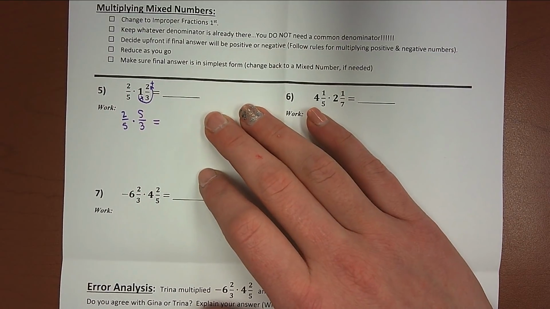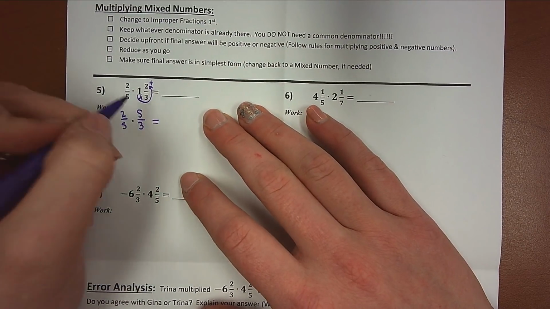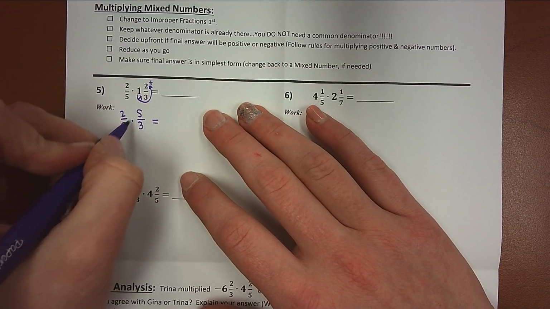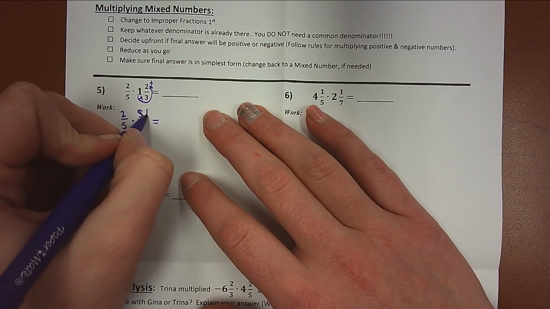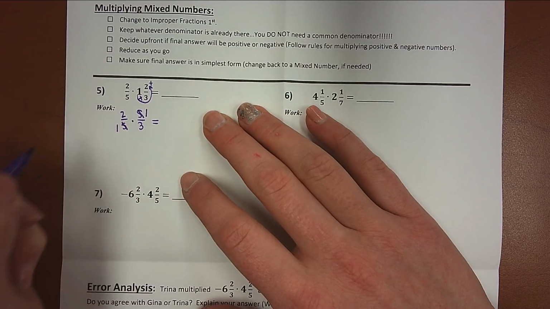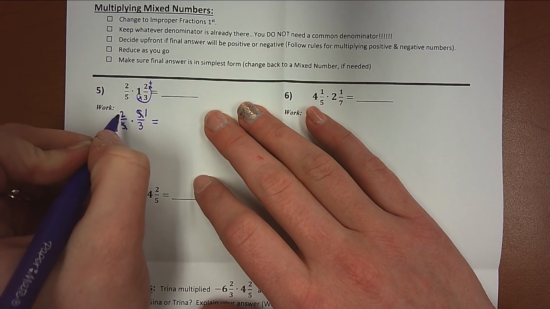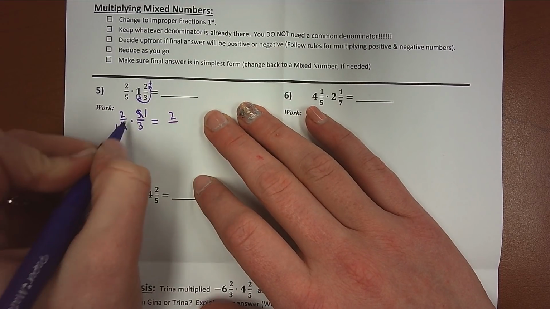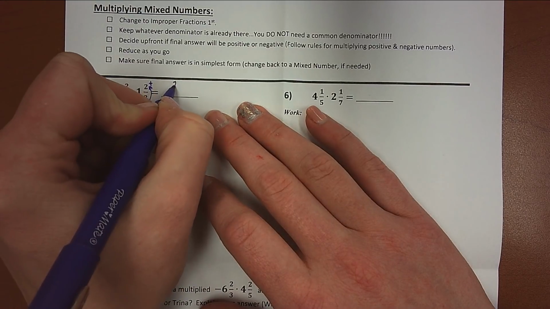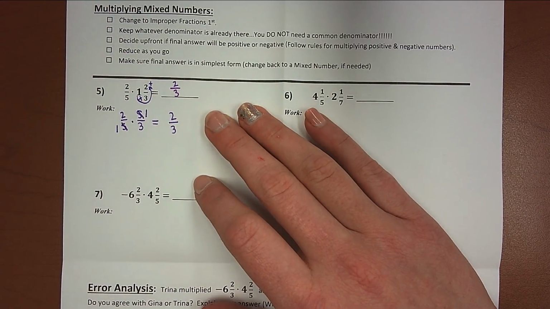Now I've got my multiplication set up and I can cross reduce. 5 goes into 5. These two both have a common factor of 5 once. 5 goes into 5 once, and now I can multiply straight across. 2 times 1 is 2, 1 times 3 is 3, and so my answer here is 2/3.